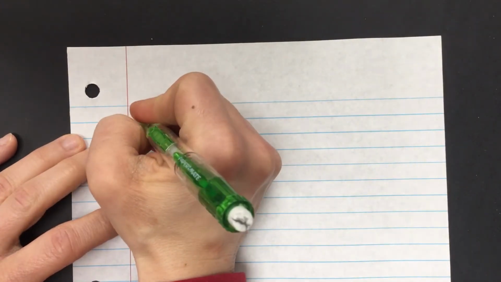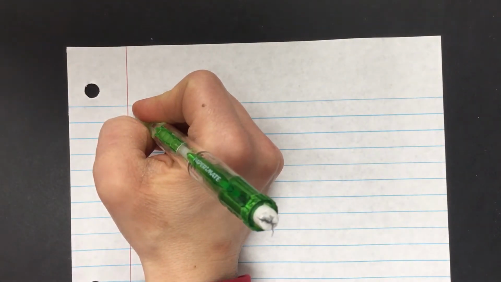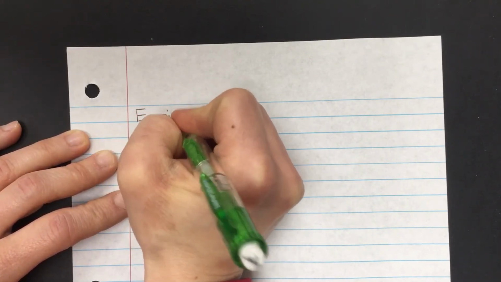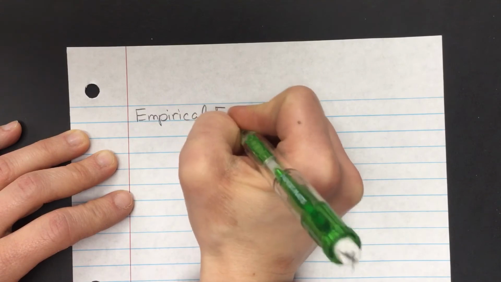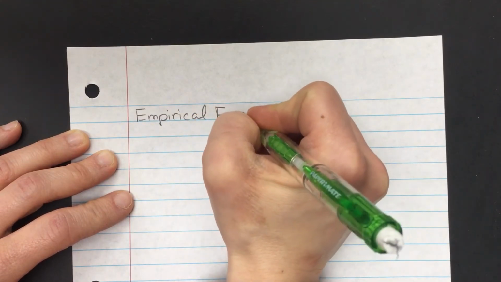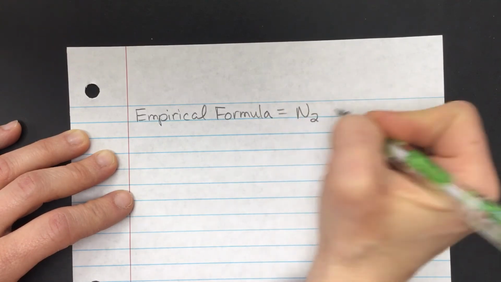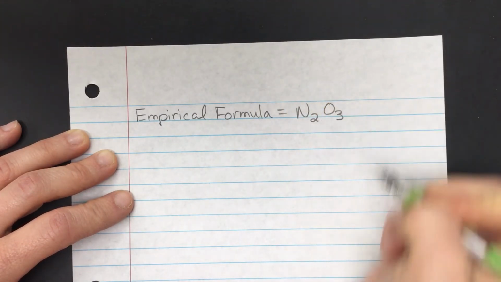Therefore, my empirical formula is N2O3.